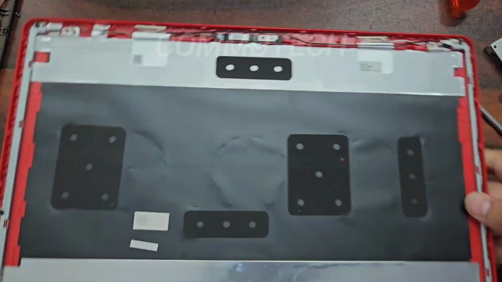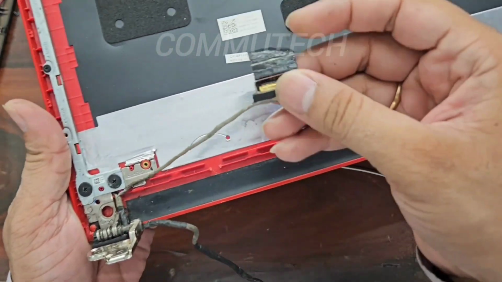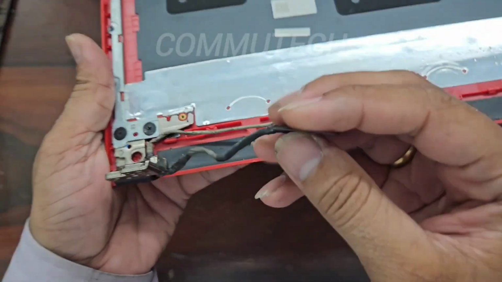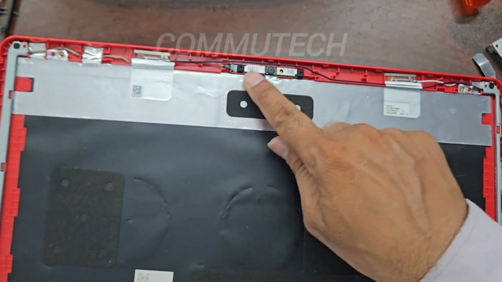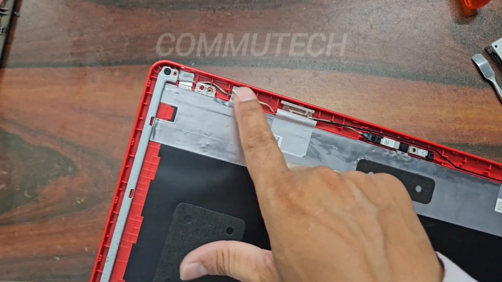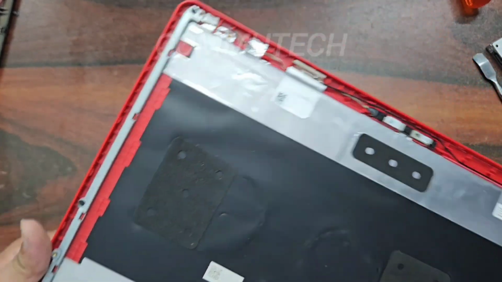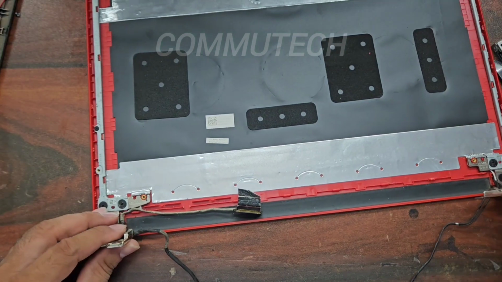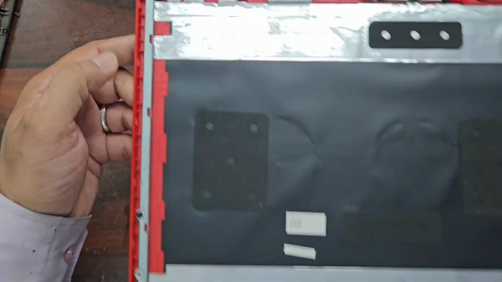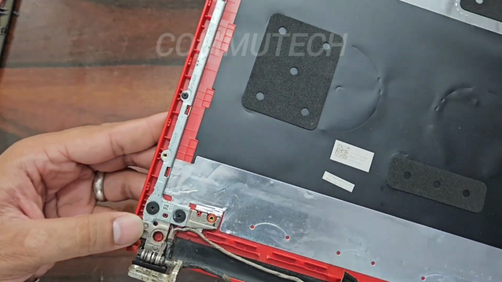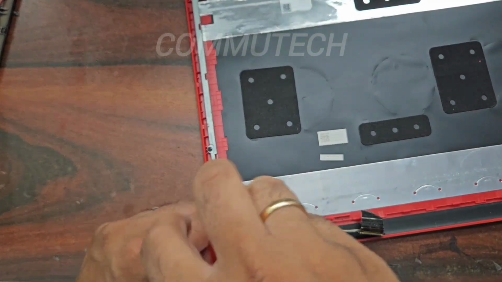But here we have to replace the display cable also. So here you can see this is the display cable. This is the screen side, and this is the motherboard side connector. And this cable is also connected with the camera here. So we have to remove the whole cable which is present under this hinge. So we have to open this hinge also. So we will open this hinge by removing these screws present here. Here you can see there are some screws, 1 2 3 4. One is missing, so these 4 screws are holding this hinge. So we will remove these screws.